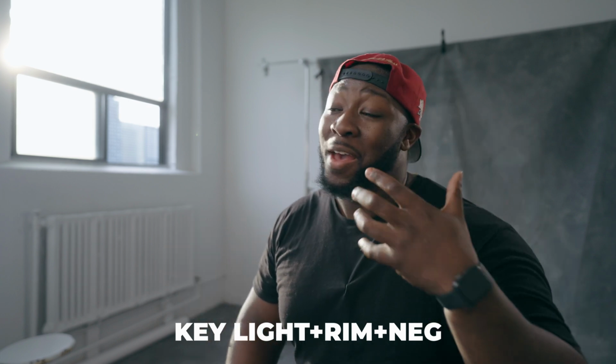onto my face. Now, I did find a couple of V-flats in the studio, so these aren't mine, but this is an example of what it looks like when I have neg on my face. And I'm going to show you what ends up happening when I go the opposite way and I start to use a bounce. Now, obviously, this looks a little bit different because instead of where the shadow is, there's definitely light coming onto the side of my face.